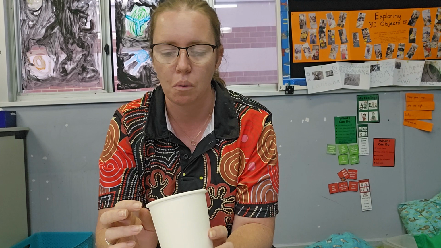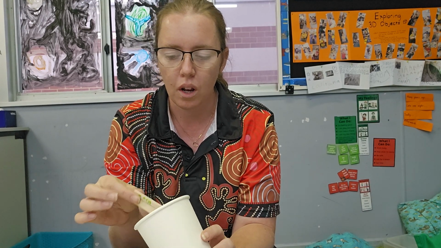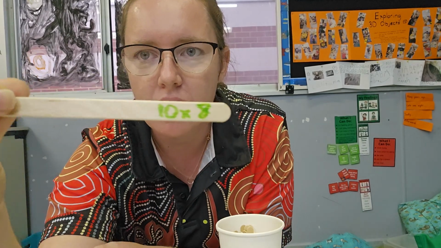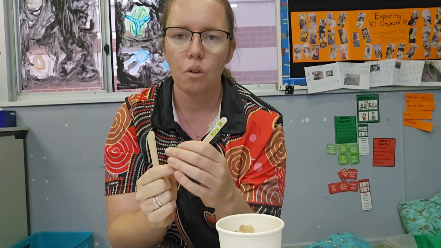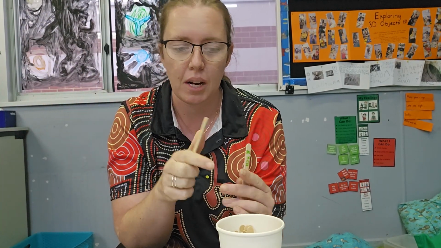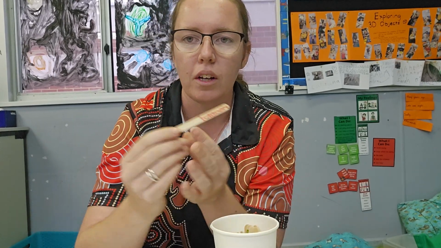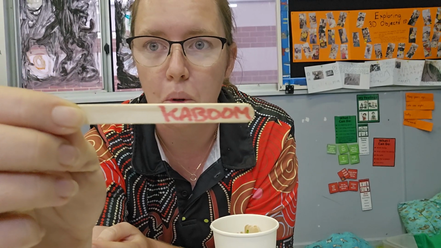Hey, this game is called KABOOM. It can be played with any learning objective that your child is working on at the moment, but we are going to be using multiplication because that's what we're working on at the moment. So all I've done is written a whole bunch of multiplication facts onto some pop sticks all the way from 2s to 10 times tables. And then on some of the pop sticks I have written the word KABOOM because it's called KABOOM.